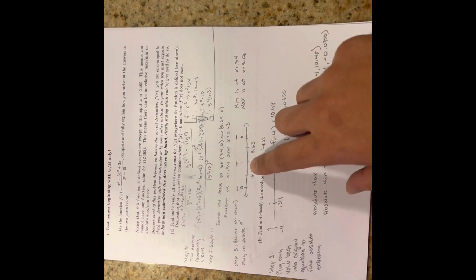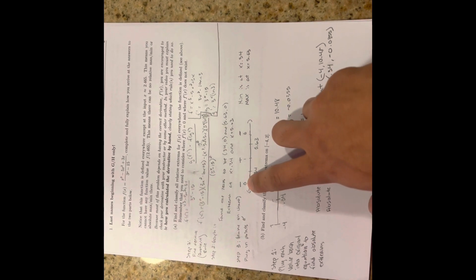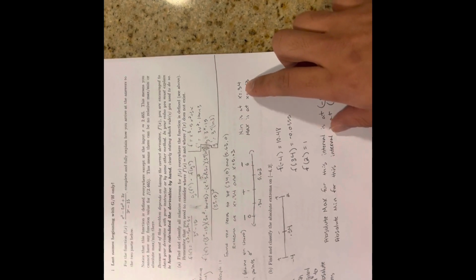I plugged them into the derivative equation, and I found that the output for 0 was negative, the output for 1 was positive, and the output for 6 was negative. And what we learned from class is if it goes negative to positive, that's a minimum, and if it goes positive to negative, that's a maximum. So I found the min to be at x equals 0.34, and the max to be at x equals 5.63.